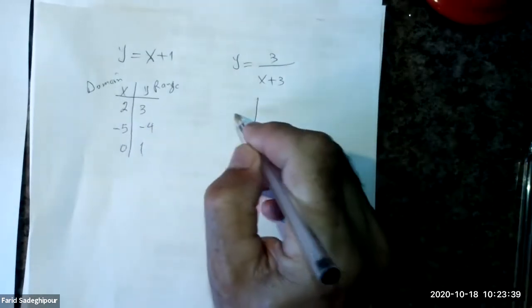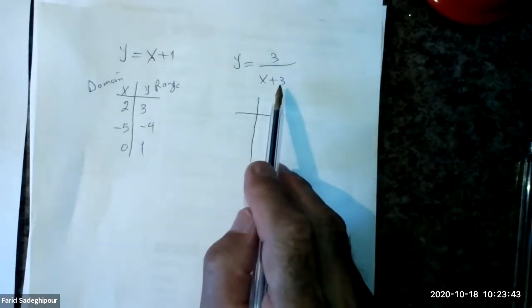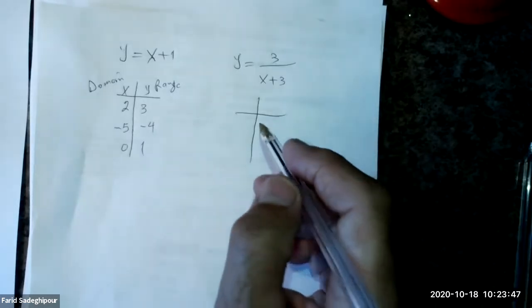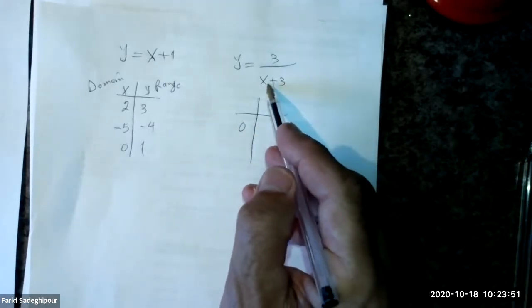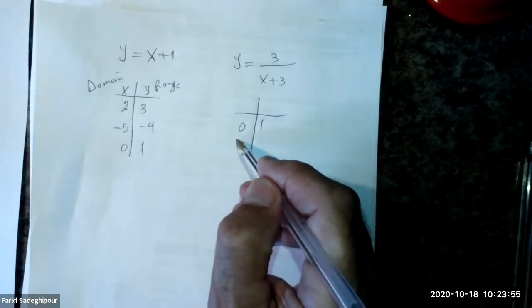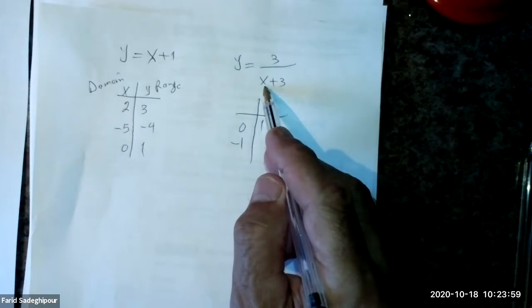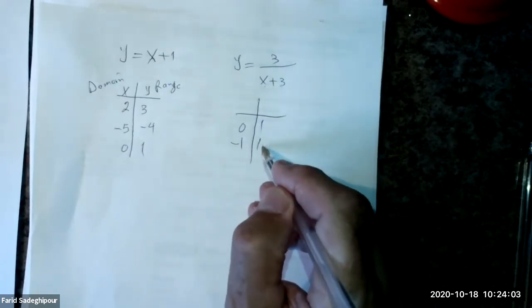That's not the case for a rational function. Why? Because there is an x in the denominator. So in this case, for instance, if I substitute 0, that's fine. You substitute 0 here, y is 1. Or you substitute a negative number, let's say negative 1, that's fine. Negative 1 plus 3 is 2, so 3 over 2 is 1.5.